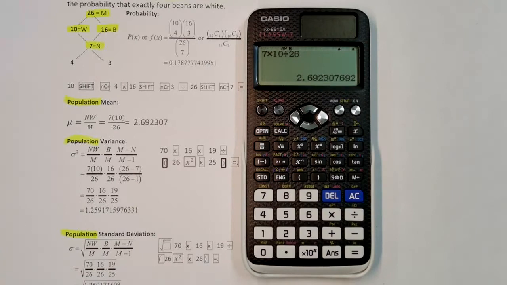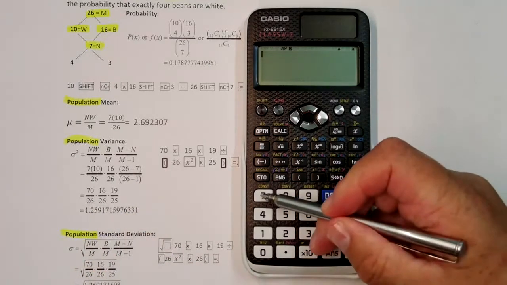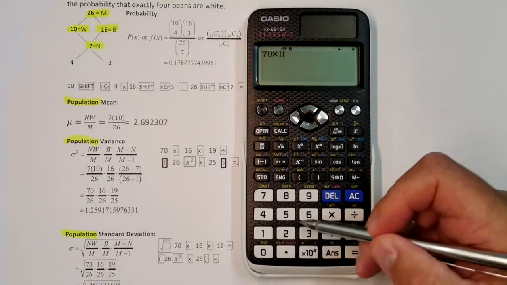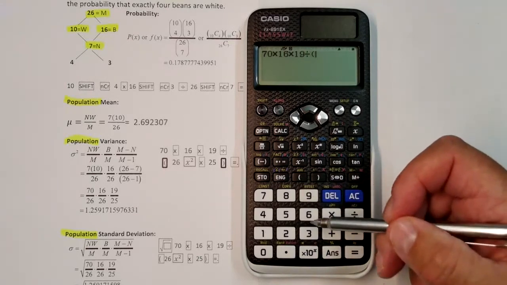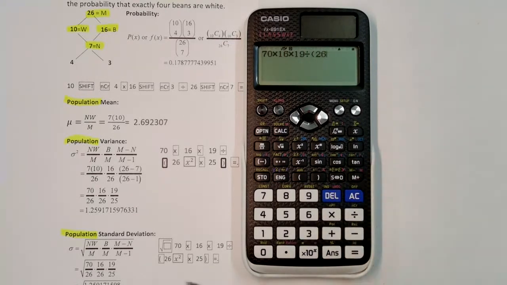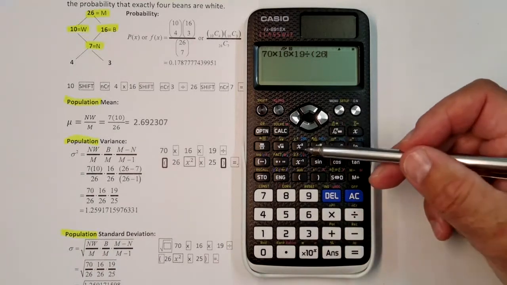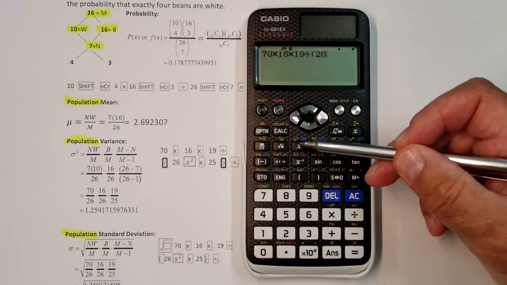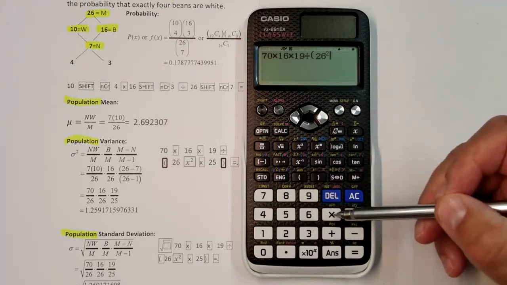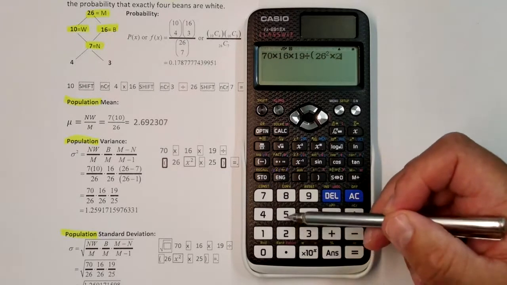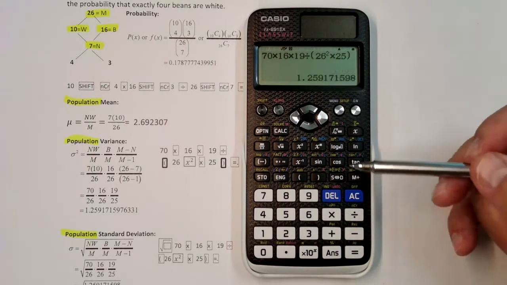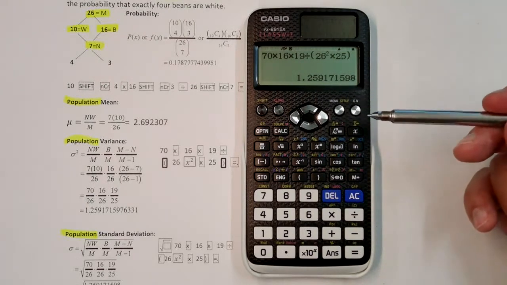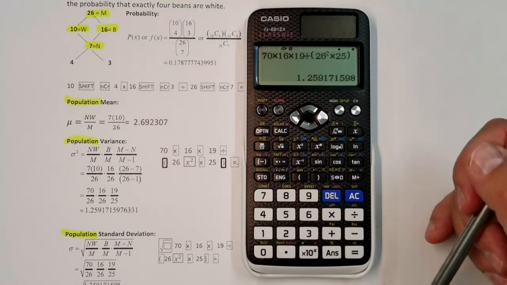And so however you do it, the way I would do it is here. I would just multiply those numbers together, 70 times 16 times 19 divided by, open parentheses, 26, and because it's 26 times 26, it's the same thing as 26 being squared, so I hit the x squared button. Times 25, close parentheses, equals, and hit the S to D, 1.25917. Perfect.